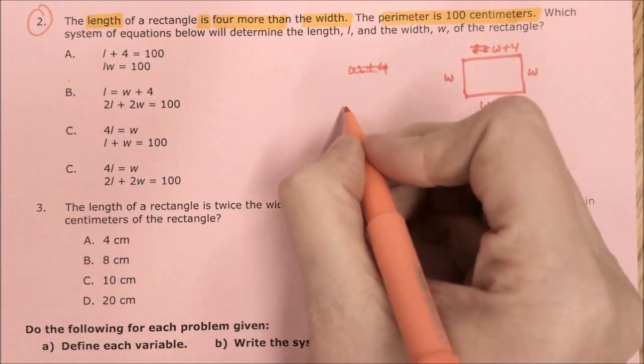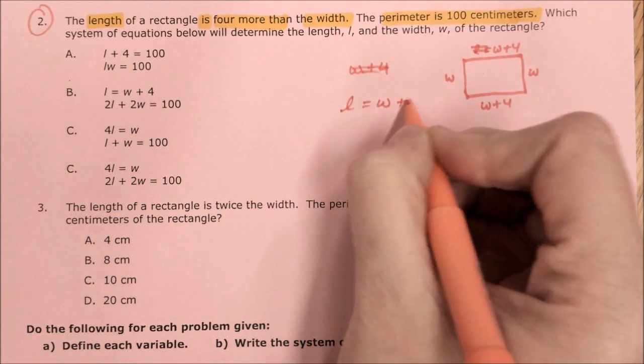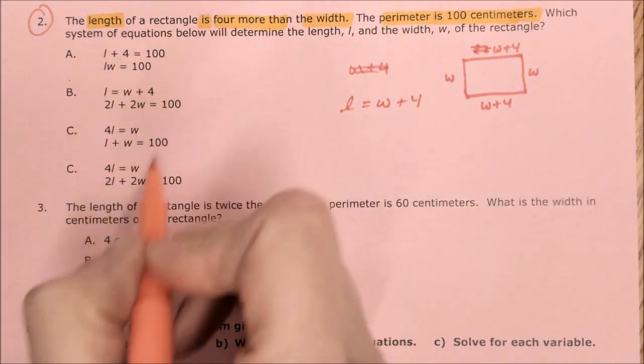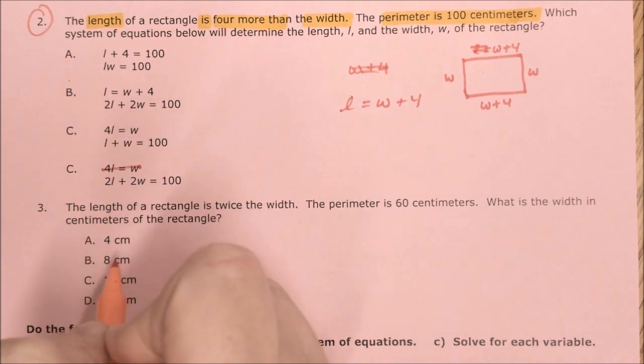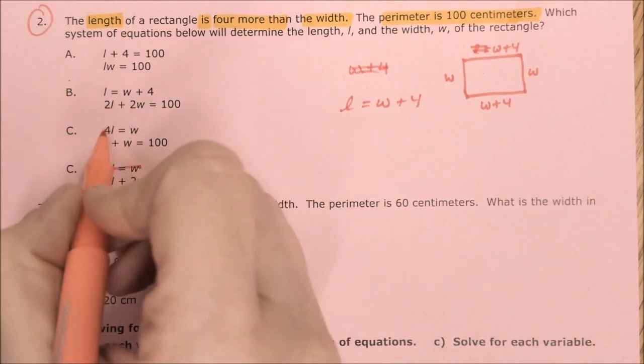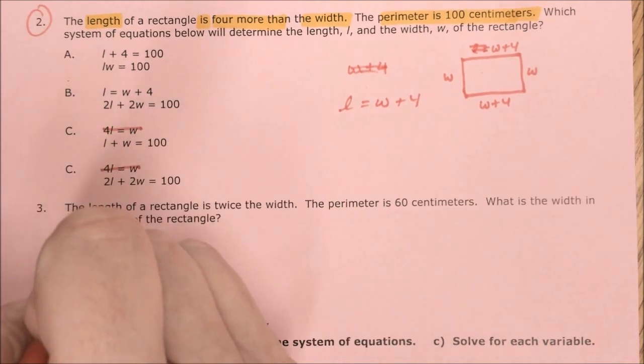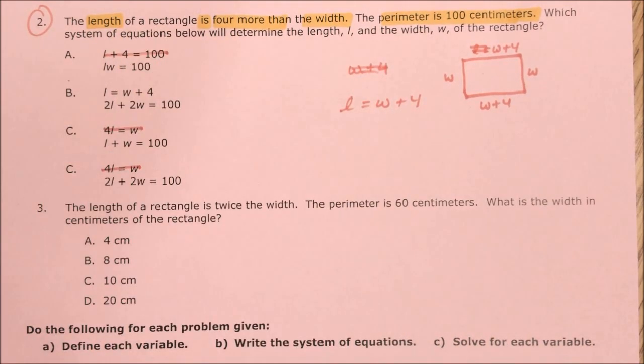if I look at this, it says the length is the width plus 4. I kind of already have that. Well, that's not right because that's saying the width is 4 times the length, and so is that. Well, this says the length plus 4 is 100. Okay, well, I kind of already answered it, but let's look at the other one.